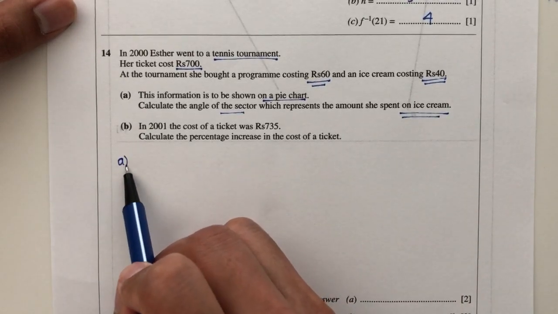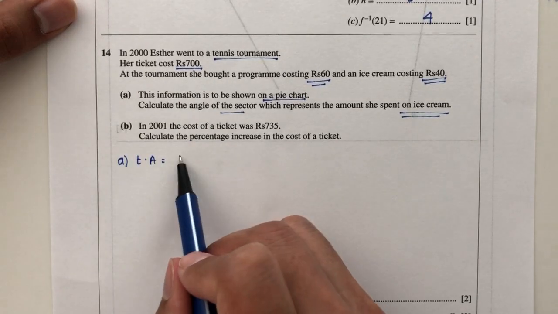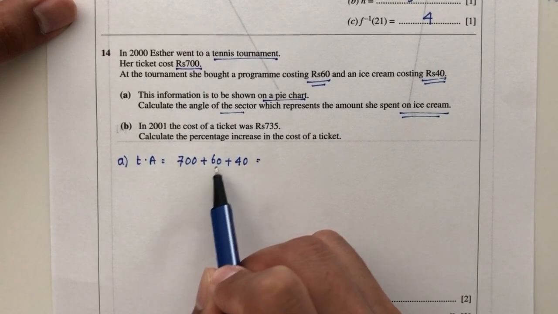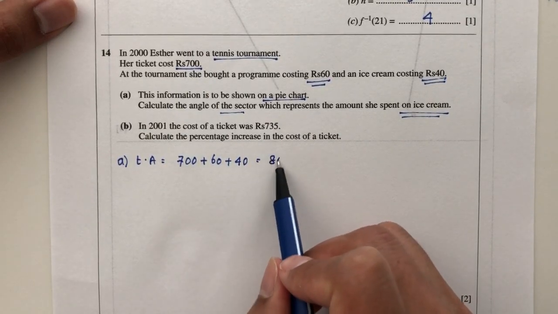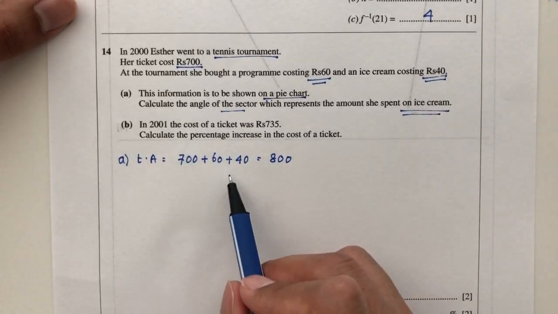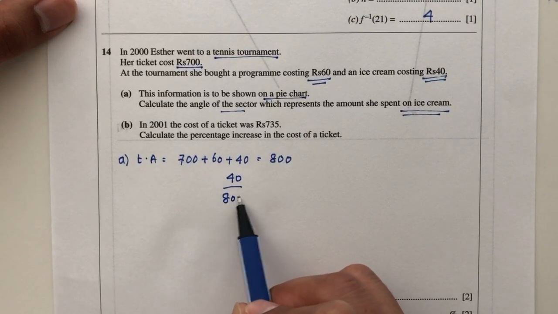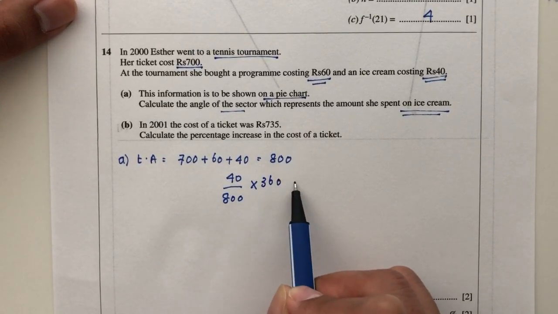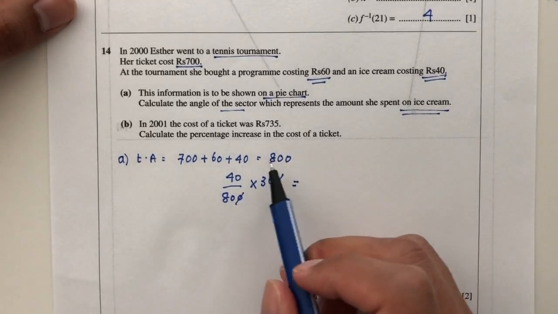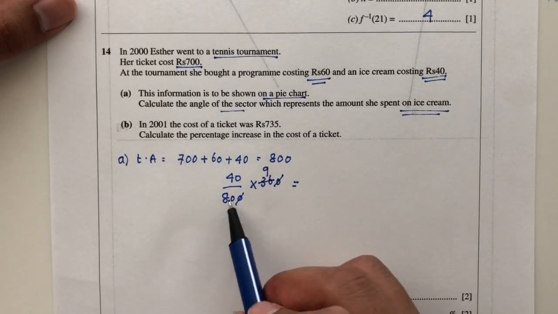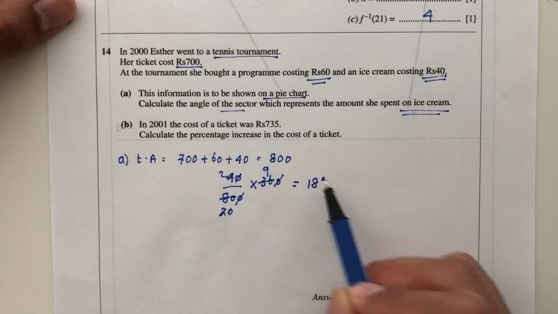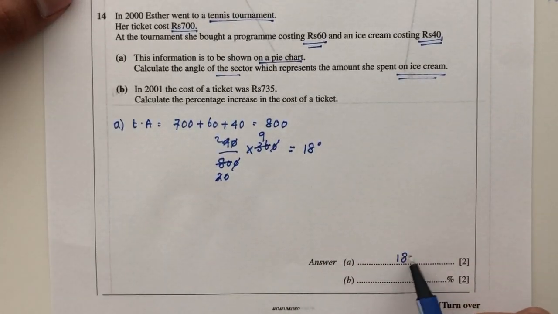So what is the total amount you spent? Total amount will be 700 plus 60 plus 40. 60 plus 40 is 100, so that will be 800 for the total amount. Now let's find the angle of the sector. You will take ice cream, which is 40, over total amount, times 360, which is the angle of a whole circle, the whole pie chart. Now you simplify, divide by 4, you will have 9, 2, 0, that'll be 2, that'll be 18. So you will represent 18 degrees for that sector.